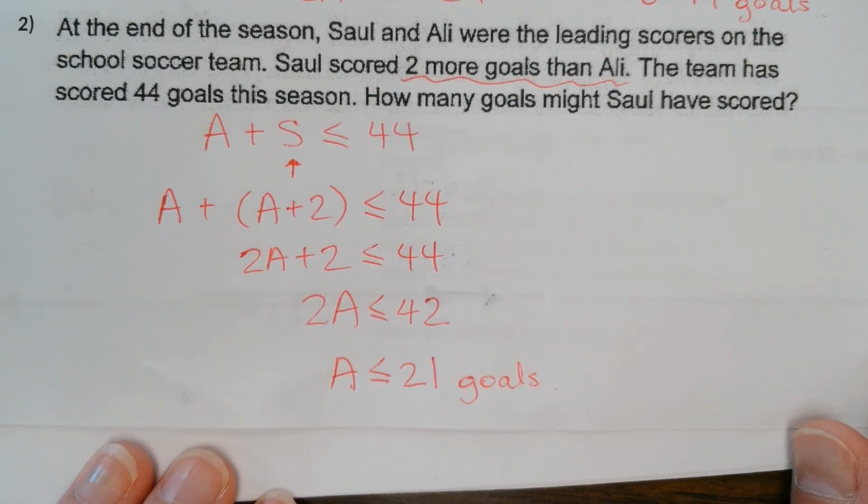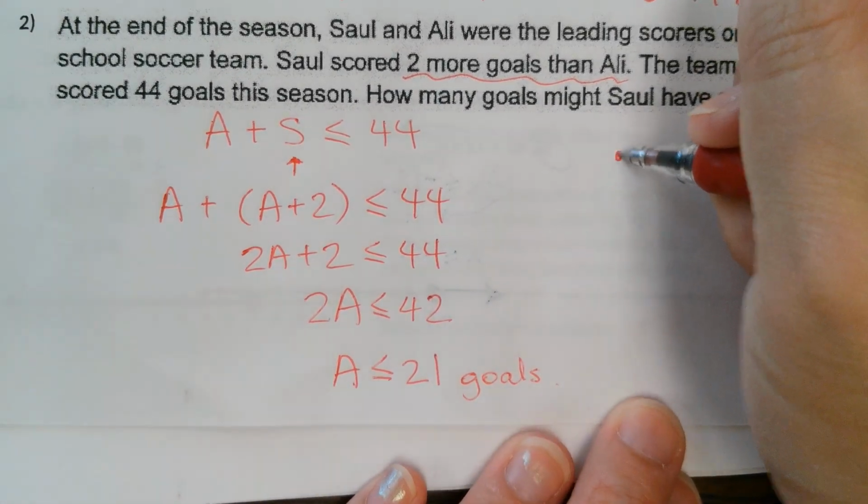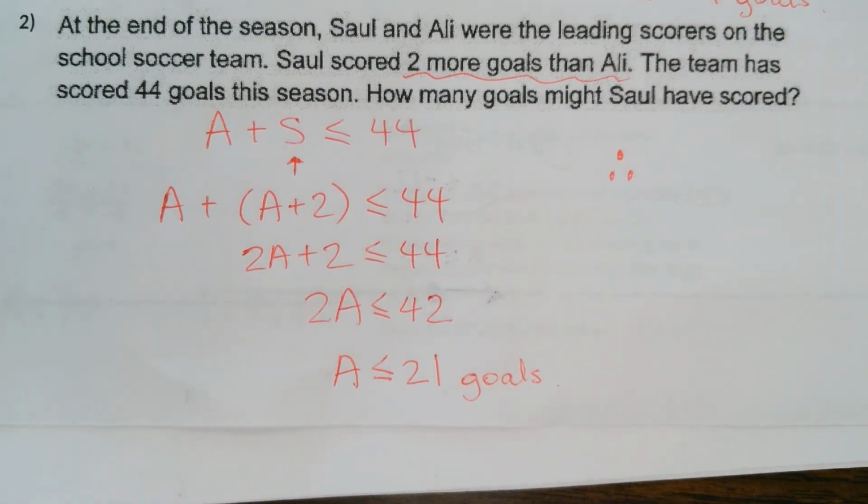Oops, sorry. And Pedro, what did you write for your therefore statement? Therefore, I just wrote S is less than or equal to 23, because it's asking for Saul.